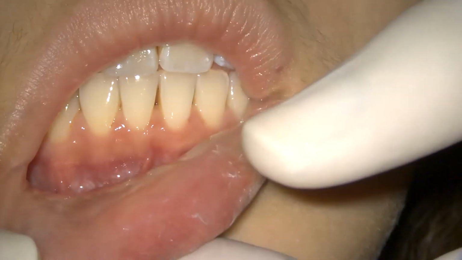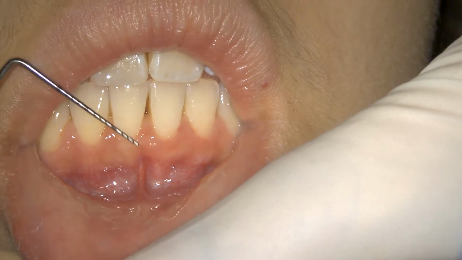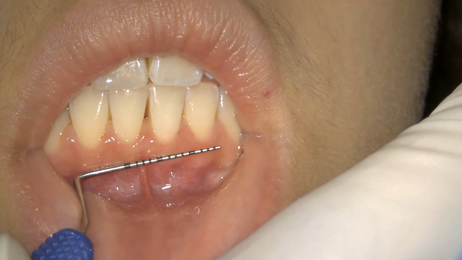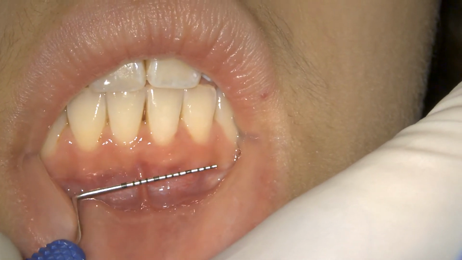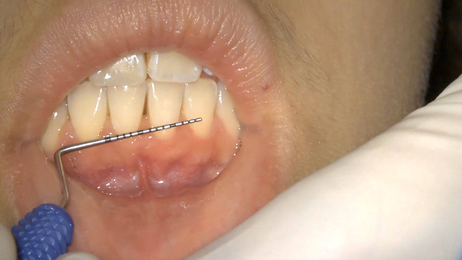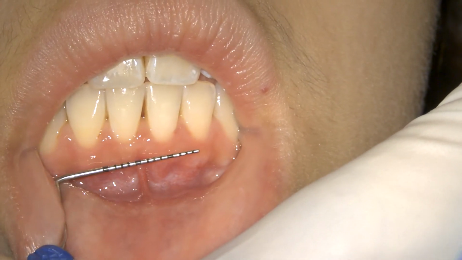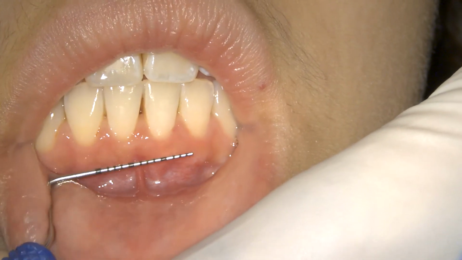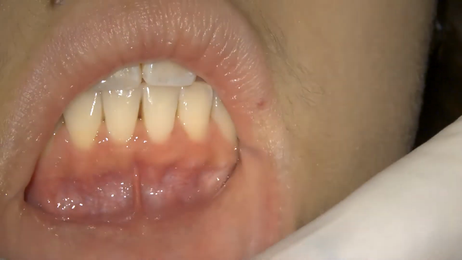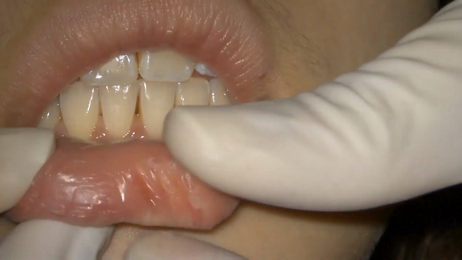Do you really observe any movement of the papilla or the marginal gingiva? No, not really, right? Because there is an adequate amount of attached gingiva. The attached gingiva is very tenacious, adhered to the periosteum, and therefore the movement can be resisted. Therefore, the movement is not transferred to the marginal gingiva or the papilla. In other cases, if you see there is inadequate attached gingiva, then whenever you do this tension test, you can observe movement of the papilla and the marginal gingiva.